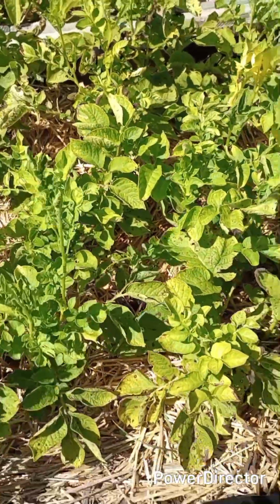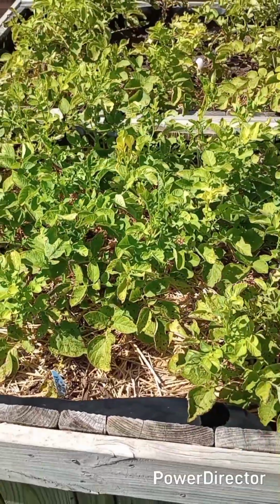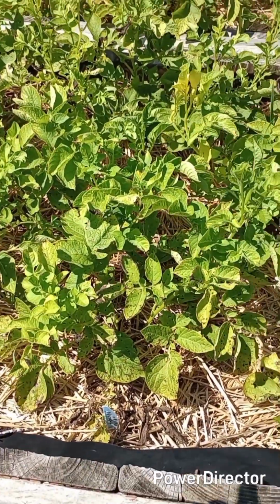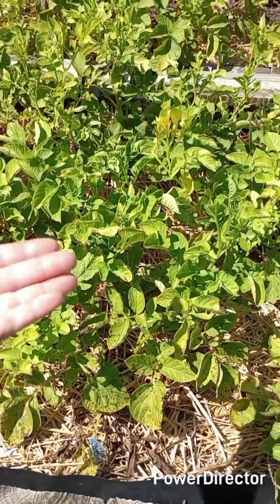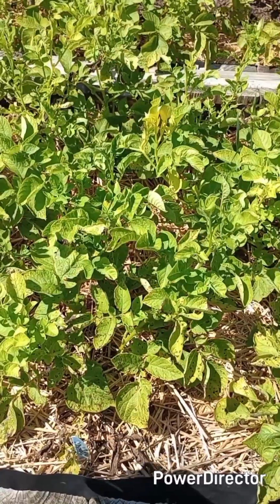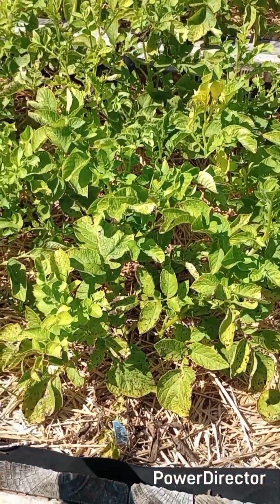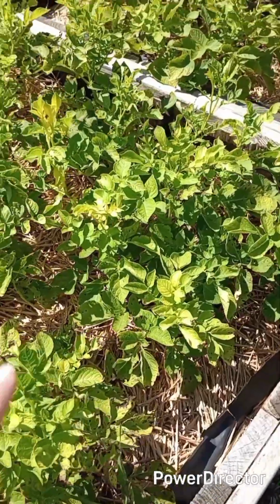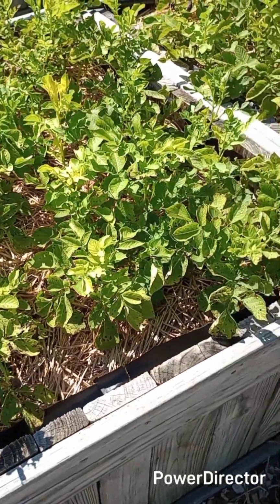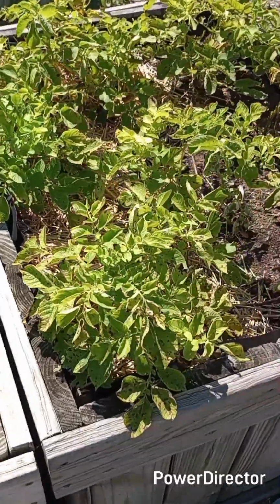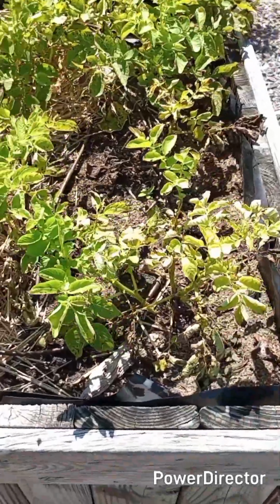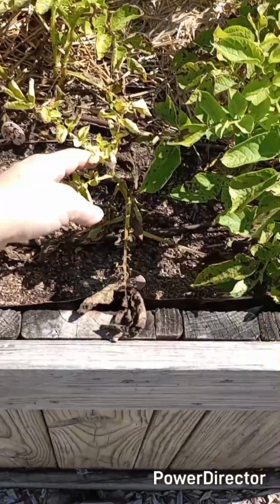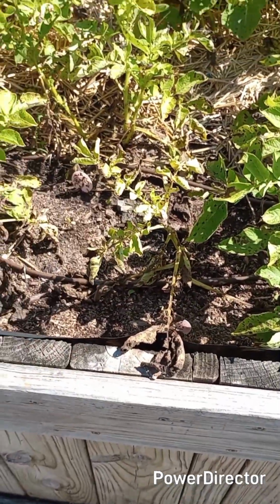Okay? So the straw helps because as the rain comes down, it's not directly splashing on the dirt, on the soil, which is then bouncing back bacteria and fungus that might be in the soil onto the leaves. So the straw kind of helps suppress that. So I believe that's why the ones with straw are not as bad. Okay. Now over here, you can see these look absolutely terrible. Okay.